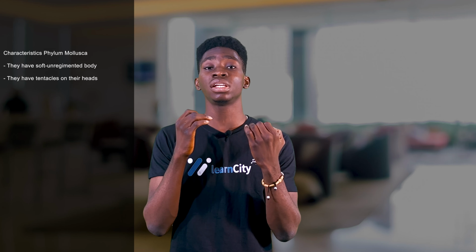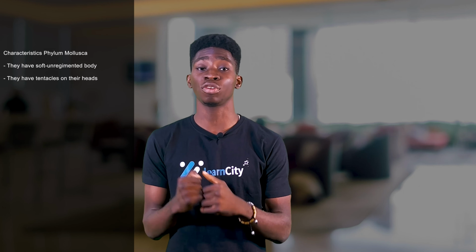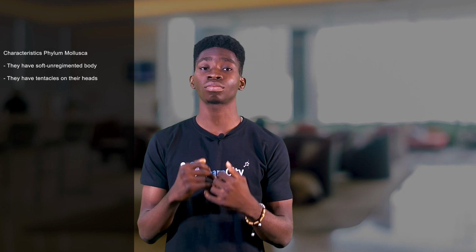So these tentacles could be functioning as different parts in the different organisms. Octopuses also have tentacles, but for a different function. So all organisms under Phylum Mollusca have tentacles for different functions.